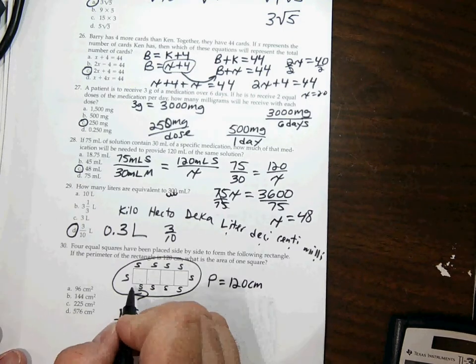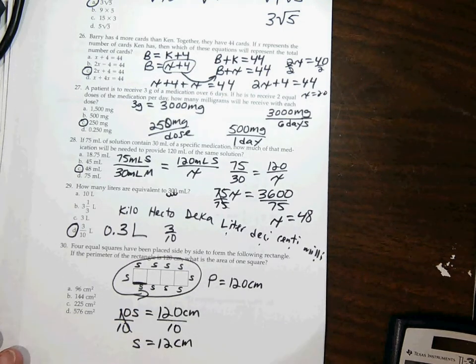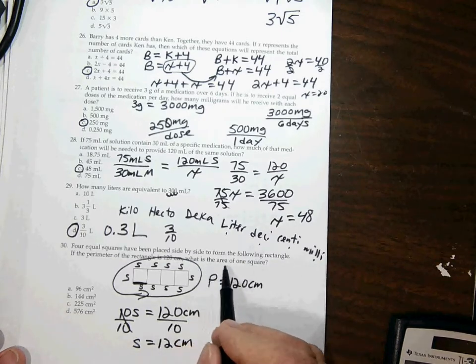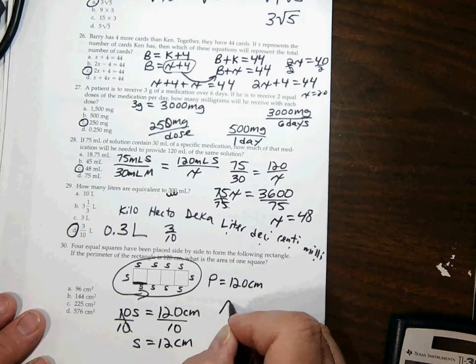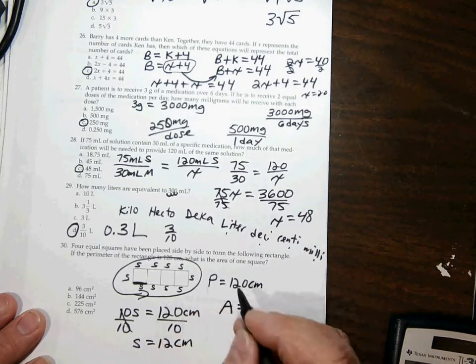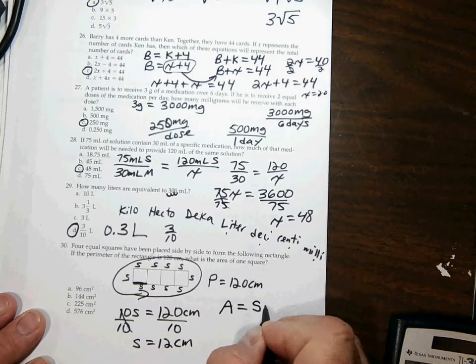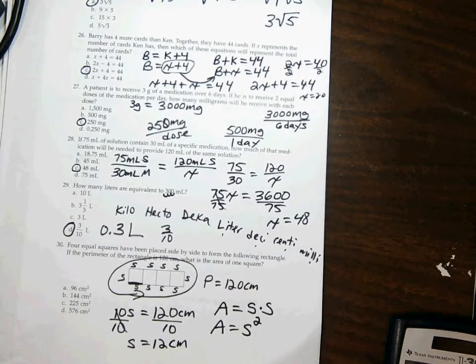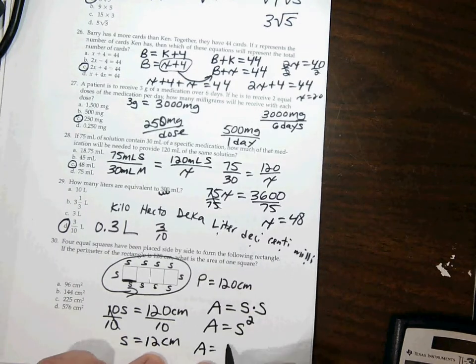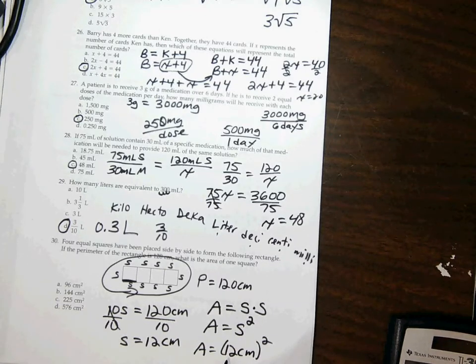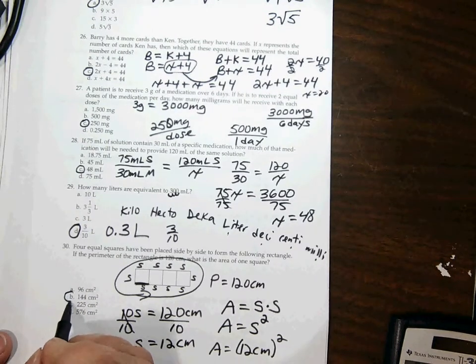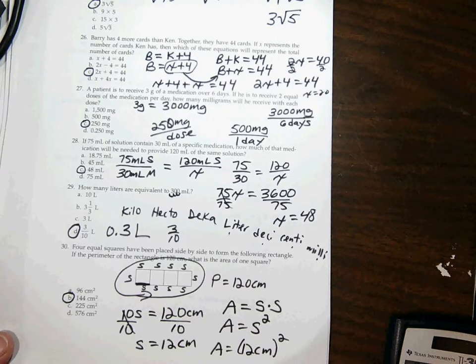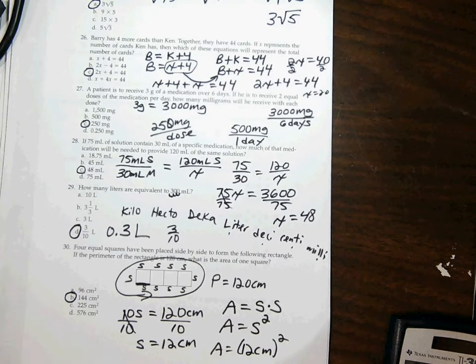That's the length of one side of one little square, but that's not the question. The question says, what is the area of one square? Okay, so we have to remember area of a square. It's length times width, but because the length and the width are both the same, we just call it S times S, or we call it S squared. Okay, so I need to take that 12 centimeters, and I need to square it. Okay, 12 times 12 is 144. Centimeters times centimeters becomes square centimeters, and look at that. 144 square centimeters. Okay, all good there.